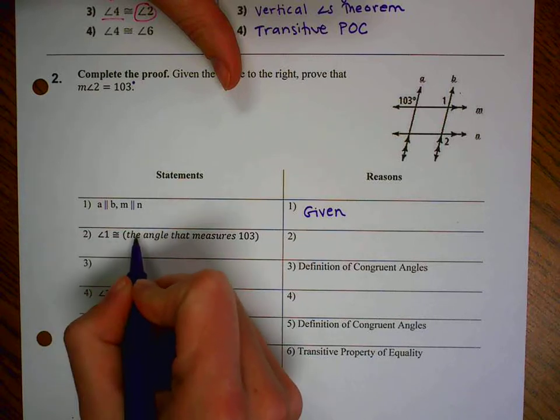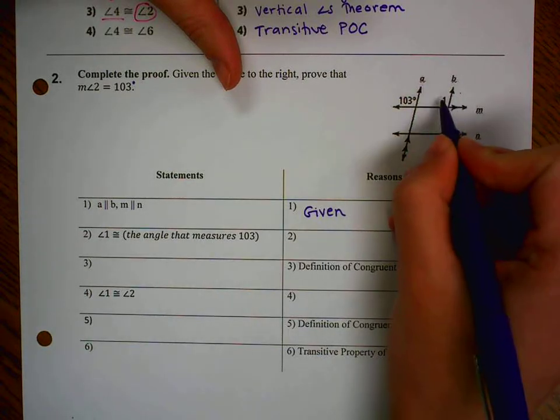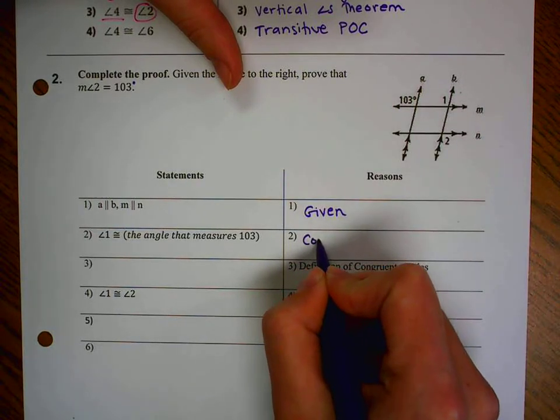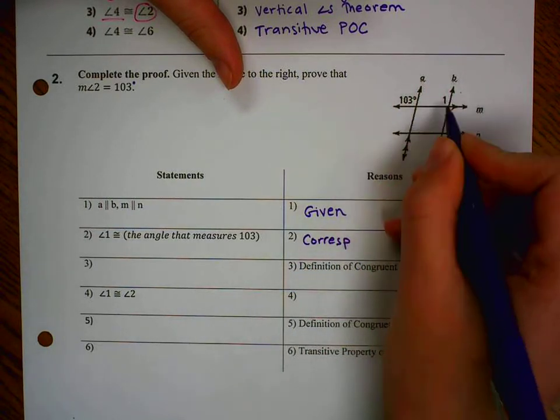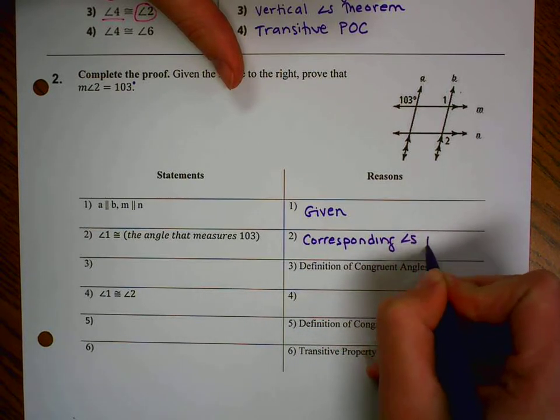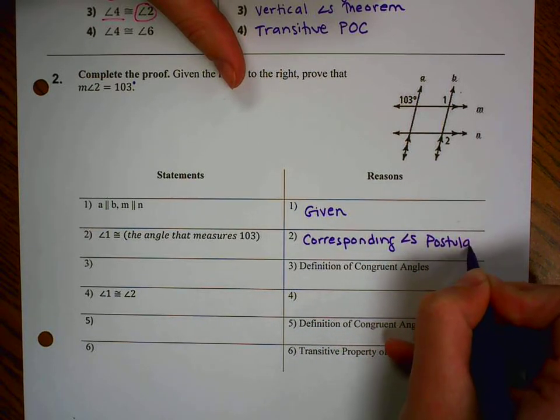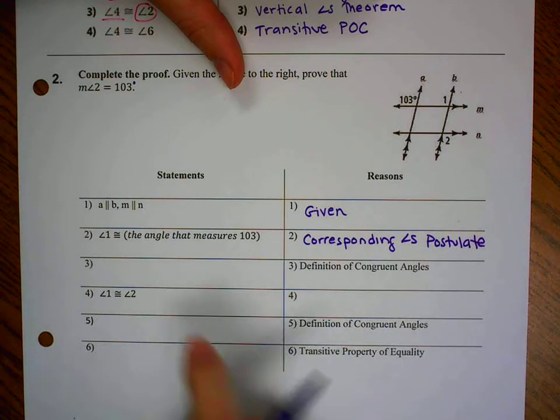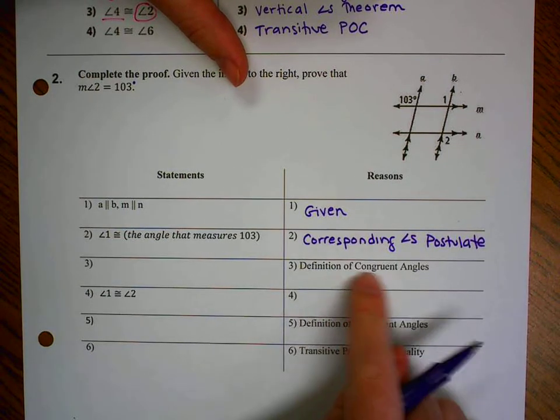It says angle 1 is congruent to the angle that measures 103. So this angle and this angle are congruent. Well, yeah, that's true. They're corresponding angles. And since the lines are parallel, corresponding angles are congruent. So that's the corresponding angles postulate. Okay, now it says definition of congruent angles.